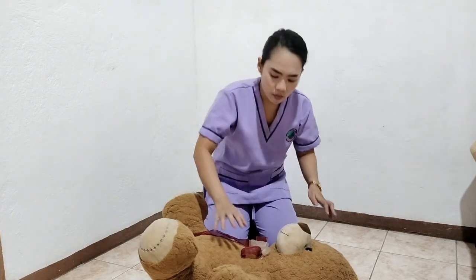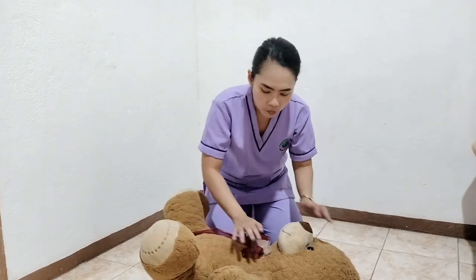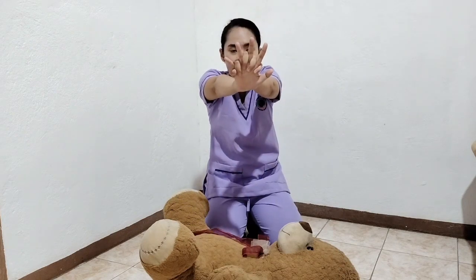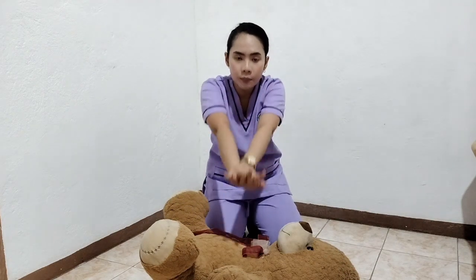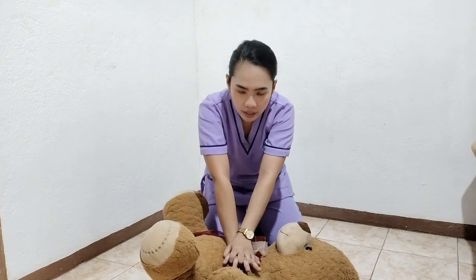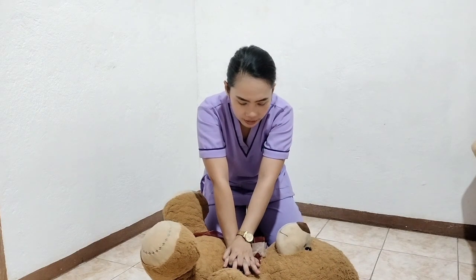So you need to perform the compressions. 30 compressions for one cycle and 2 rescue breaths for one cycle. So for 1 minute, you need to perform at least 100 to 120 compressions and 10 rescue breaths. For compressions, use your dominant hand, interlock it with your non-dominant hand, and put it on the sternum, in the center of the chest of the individual.